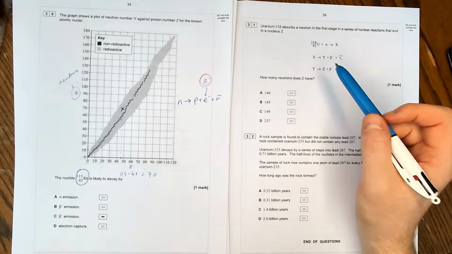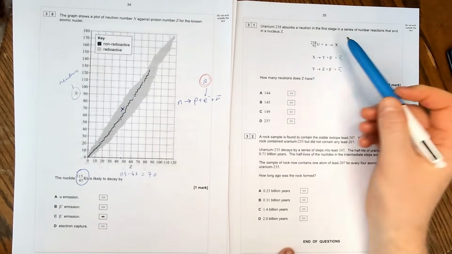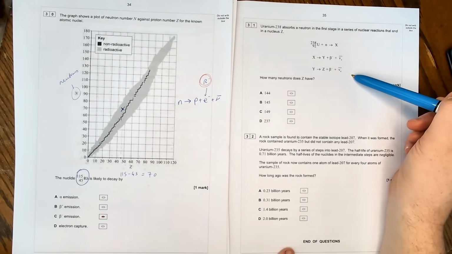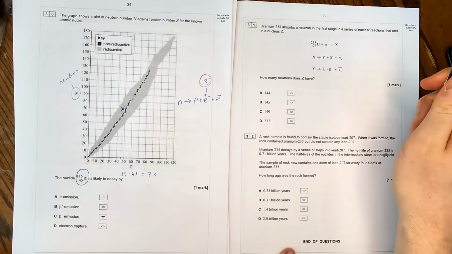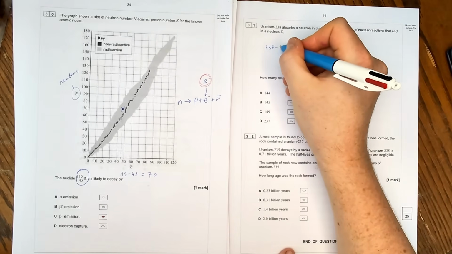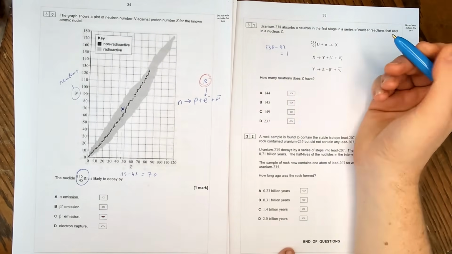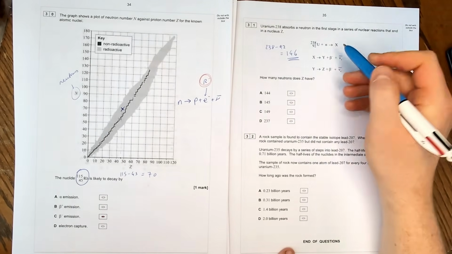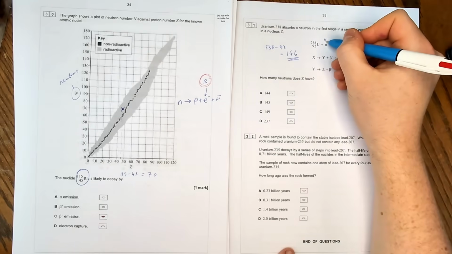In this next question, we're asked to figure out how many neutrons this uranium nucleus has after it's undergone these decays. So first of all, let's figure out how many it's got. Initially, it's going to have 238 minus 92, which is going to be 146 neutrons. So it gains one here. So let's just count them along, basically 147.